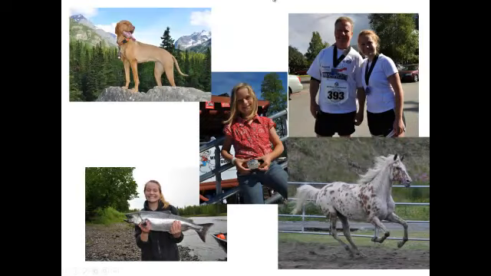Okay, me, I raise Vizslas. I have a pretty good sized property, a pretty good sized ranch. I've run, well, I don't know, probably 10 marathons or so. Got a bunch of horses. This is an old Appy I used to have. A couple of daughters, they're getting older now. These pictures are getting dated. I was searching for fresh pictures, but decided I'd better get moving on the lecture rather than delay looking for photos.